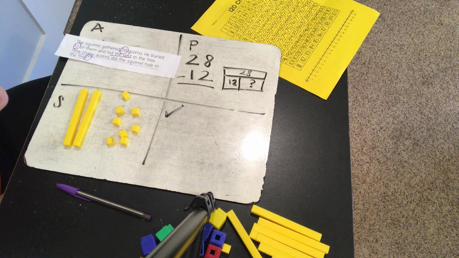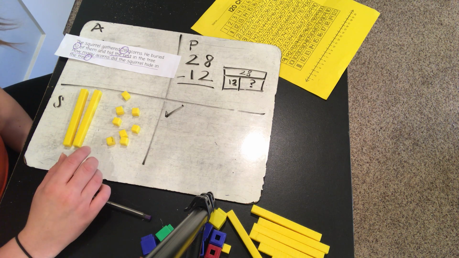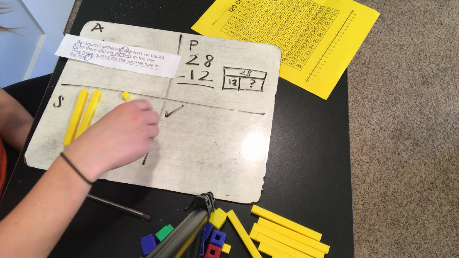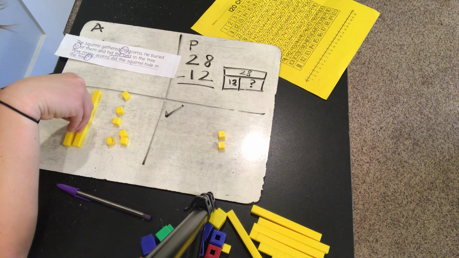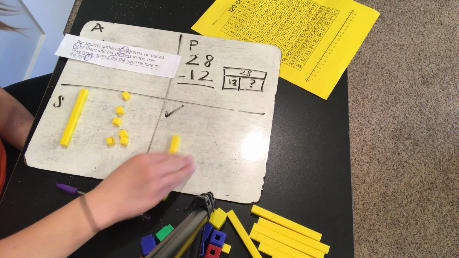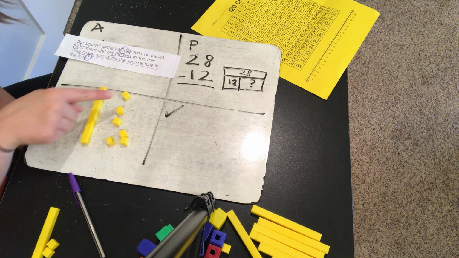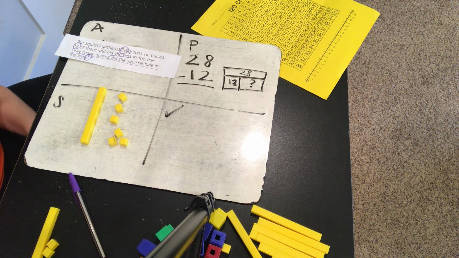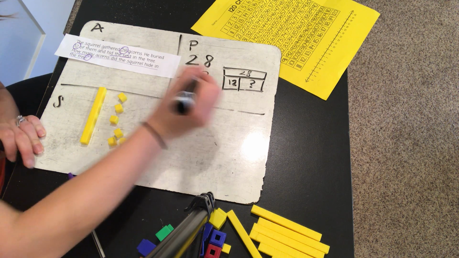Okay, so 28. We need to take away how many? Take away 12. So we need to take away 2 ones, 1, 2, and 1 ten. See, we've taken away 12. How many remain? 10, 11, 12, 13, 14, 15, 16. So 28 minus 12 equals 16.